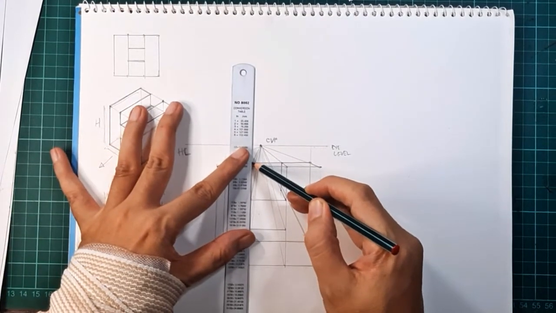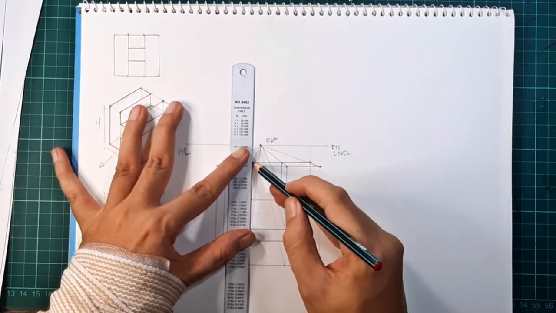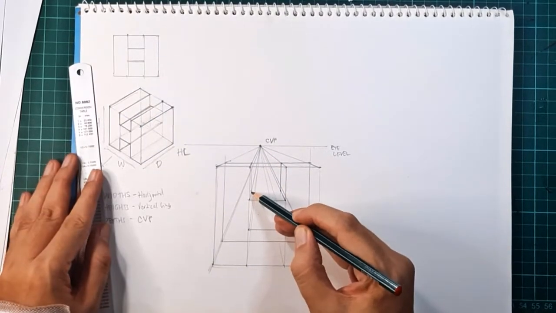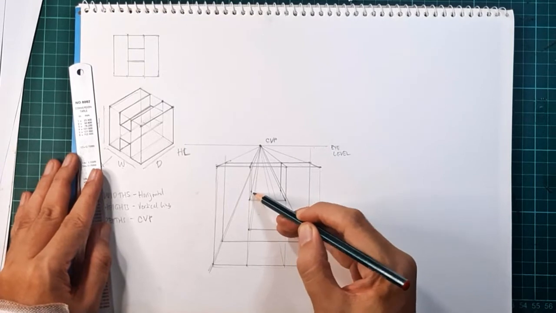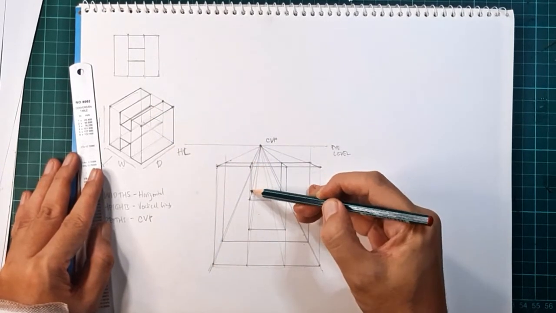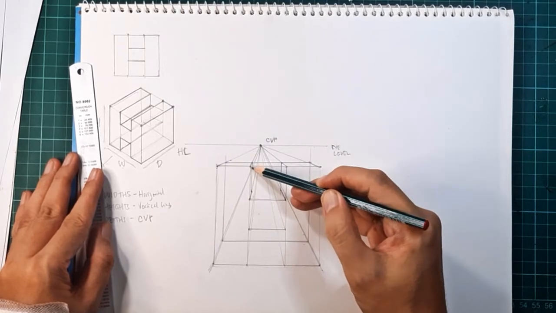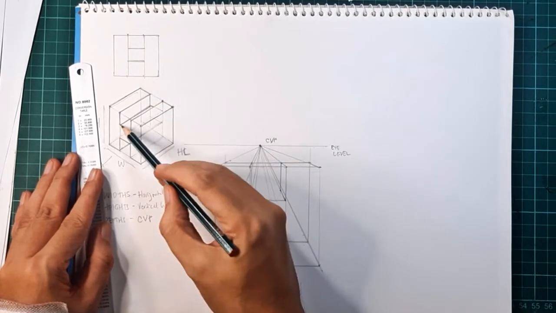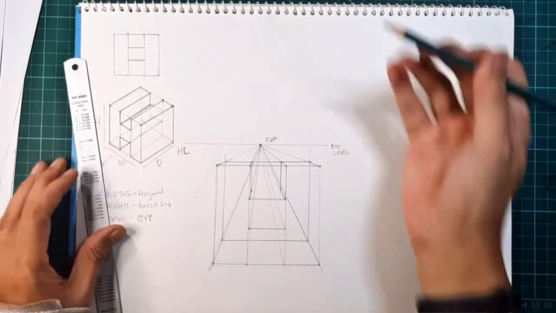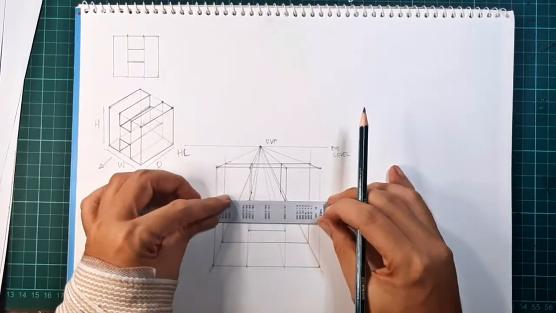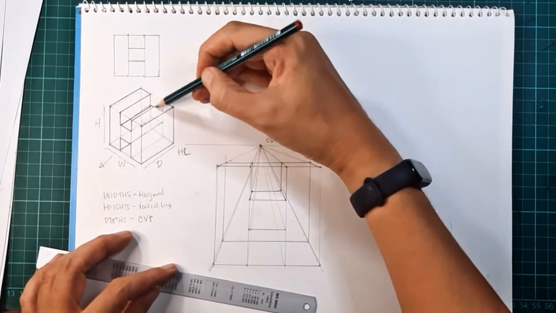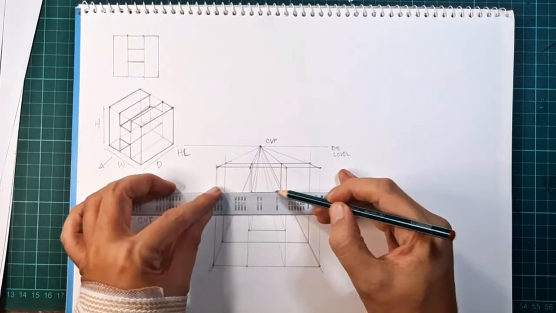Bring that down to where that is. So this point now is here. Vertical line, depth line right there. So that's this, and that intersection is here. Then we can connect both so that we can get this line right here at the back.